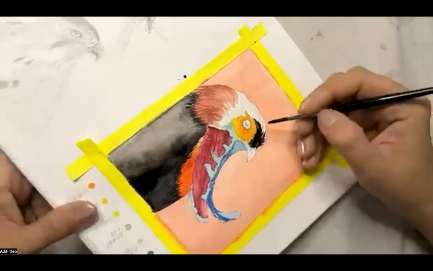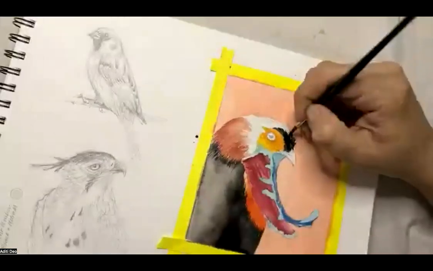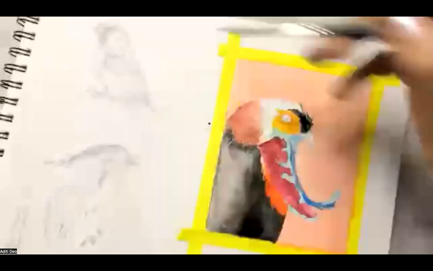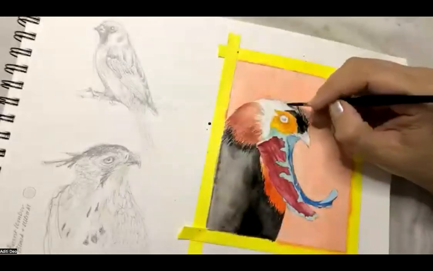And if you've turned your book around, when you're making the feathers on the head, please turn the book right side up so you know what you're doing.